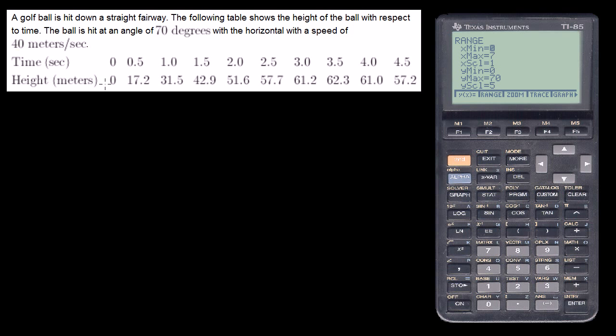My x minimum, I want it to be 0. That's the lowest value here. And my x maximum, I could set it a little bit lower. That's fine. I'll go up to 7 seconds. I'll make the scale, that's the measurements on the x-axis, 1. Y minimum is 0. Y maximum, 70 looks pretty good. It seems like it'll cover all of these numbers, and some of these get pretty close. They're in the 60s, so 70 is pretty good. And I'll make the y scale 5. So I don't have to make any changes here, but you could make changes if your calculator isn't set to this already. And so we can go back to stat.